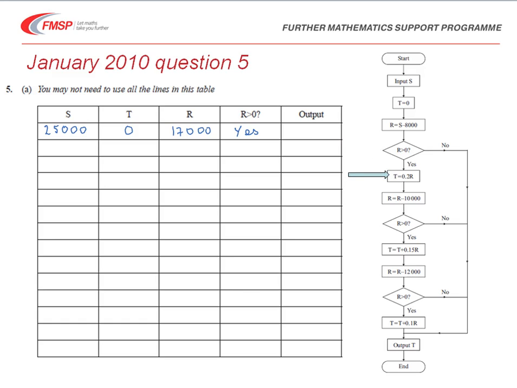At this point you may want to start using a line for each part of the flowchart. So the next change, T, is 0.2 R, and that turns out to be 3,400. Then R changes. In the next step, we take 10,000 away from R, so R becomes equal to 7,000.